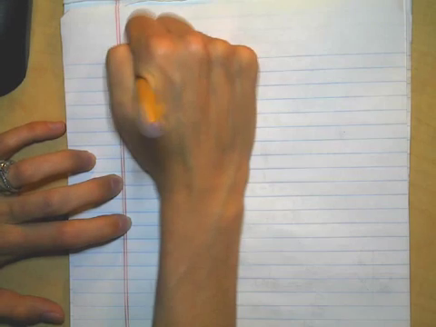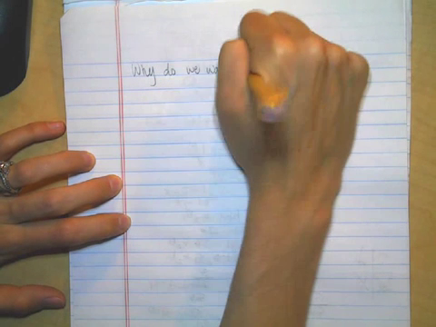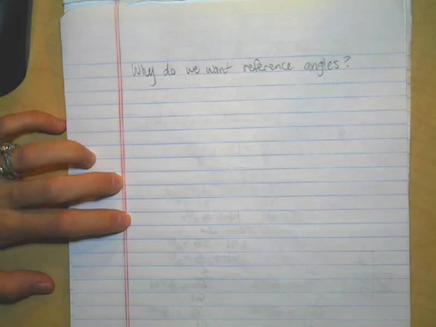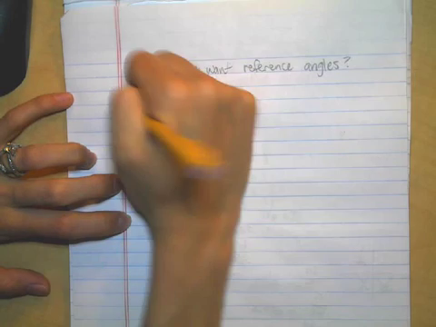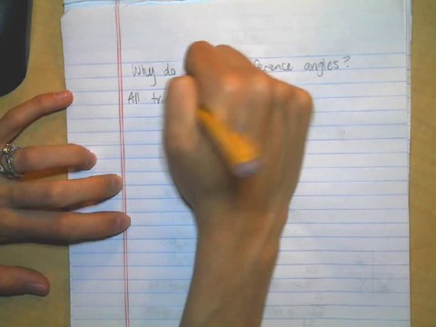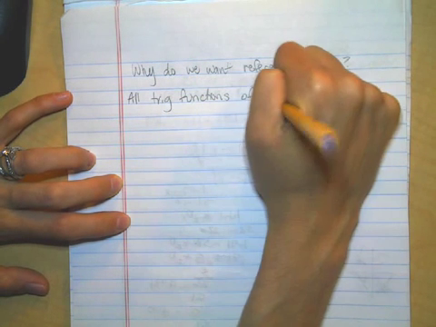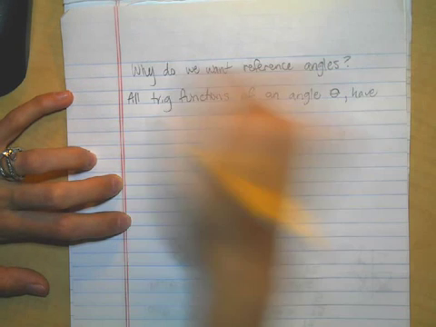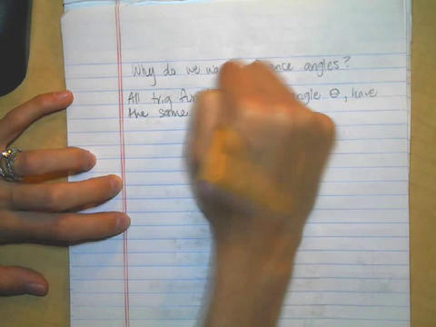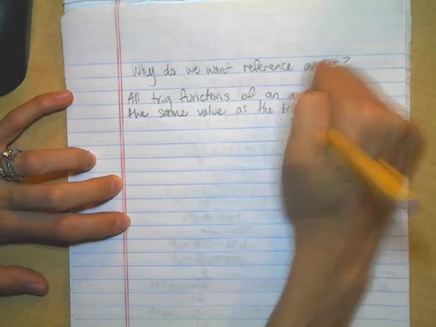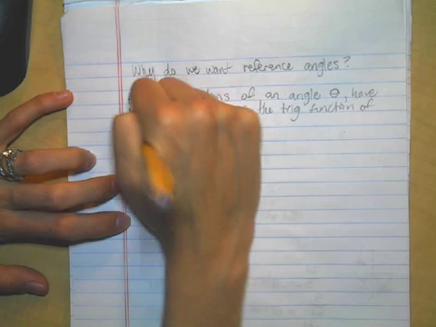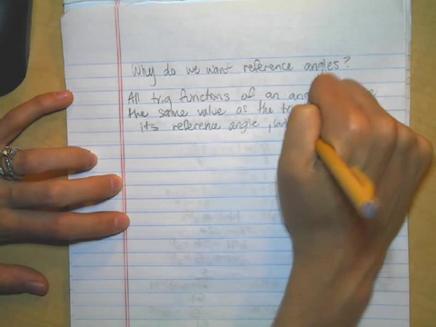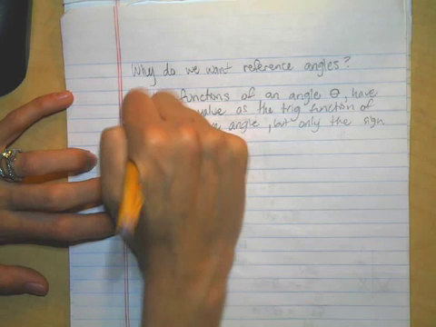Okay, so why do we want reference angles? What's the point? The point is that all trig functions of an angle theta have the same value as the trig function of its reference angle, but only the sign, so plus or minus, could be different.